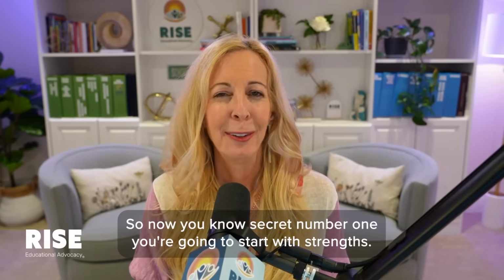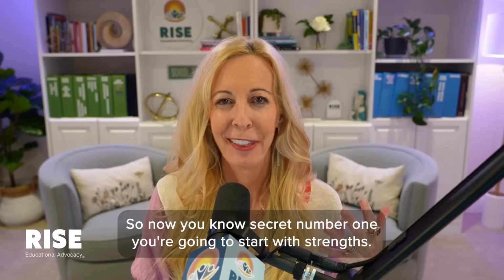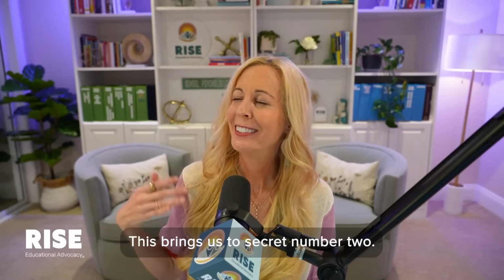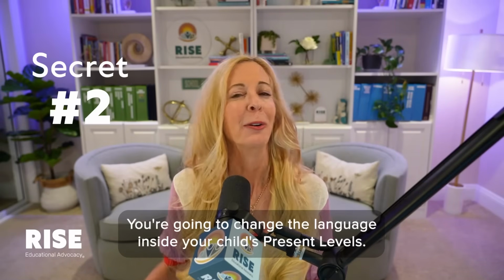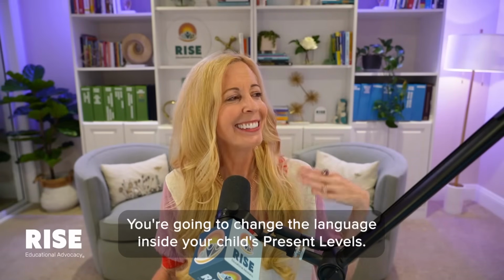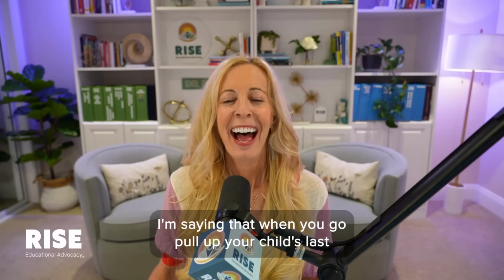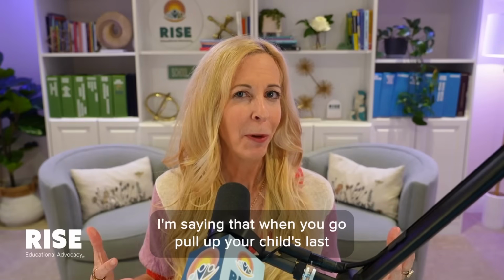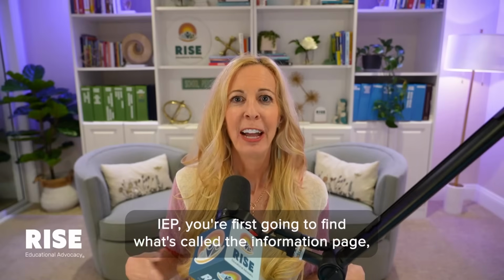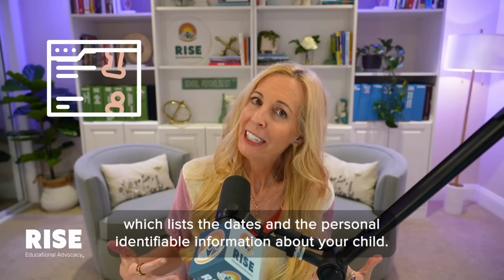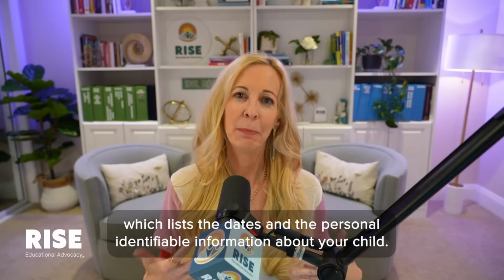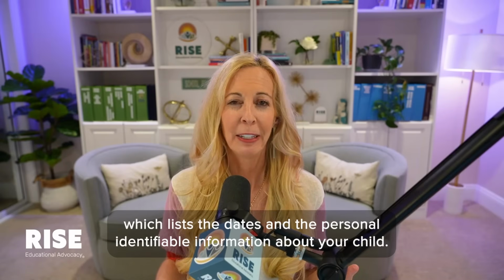So now you know secret number 1, you're going to start with strengths. This brings us to secret number 2. You're going to change the language inside your child's present levels. What am I saying? I'm saying that when you pull up your child's last IEP, you're first going to find what's called the information page, which lists the dates and the personally identifiable information about your child.